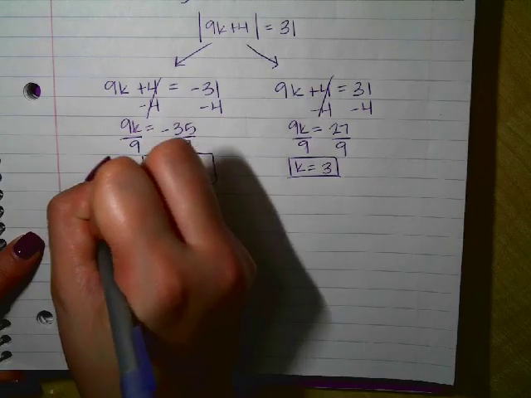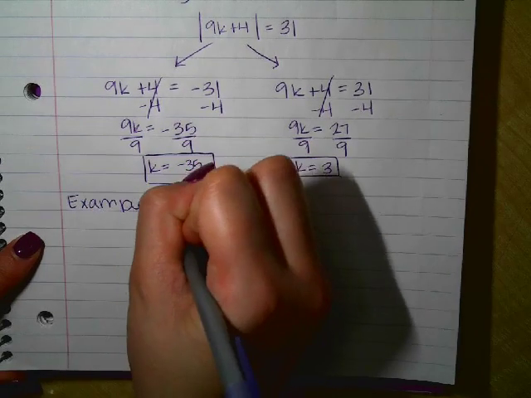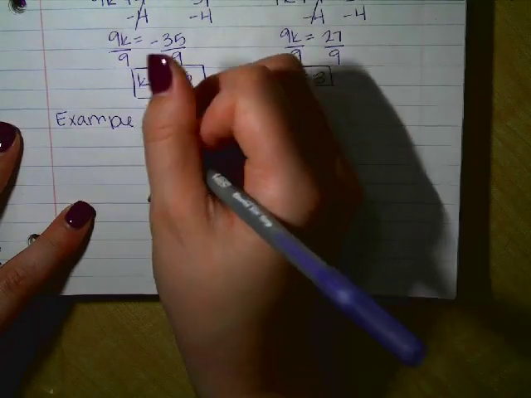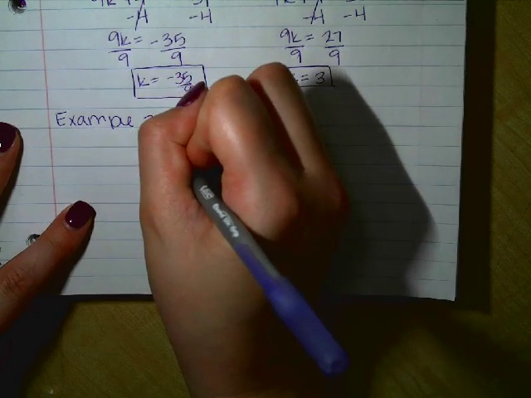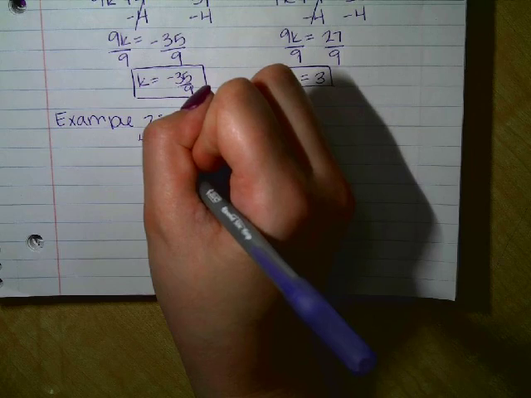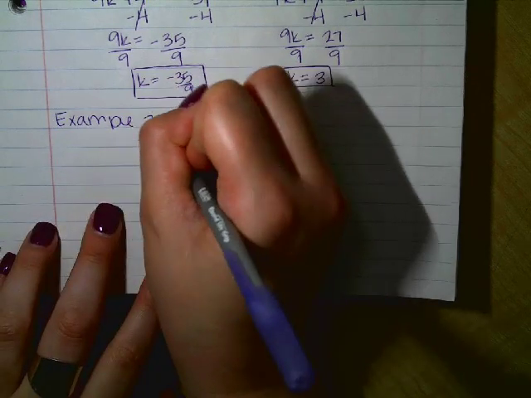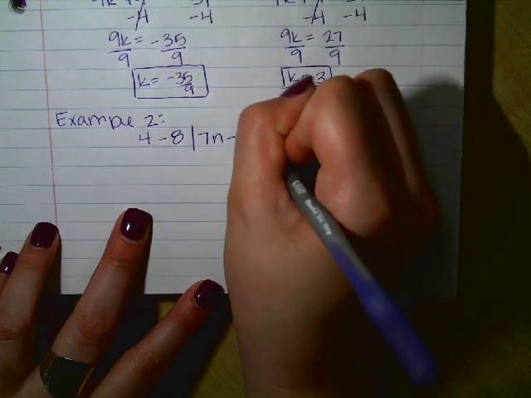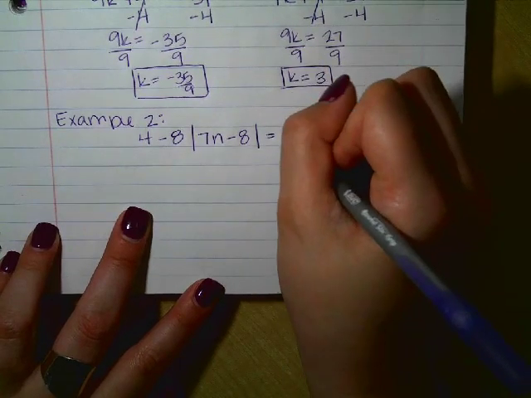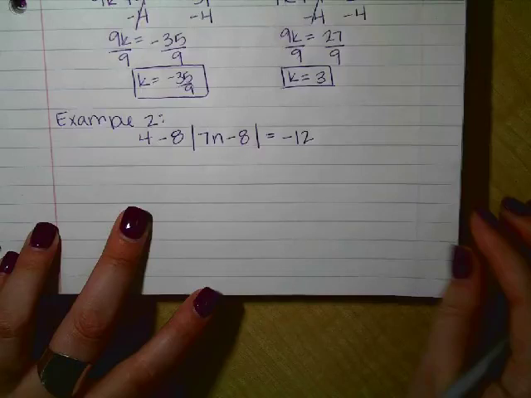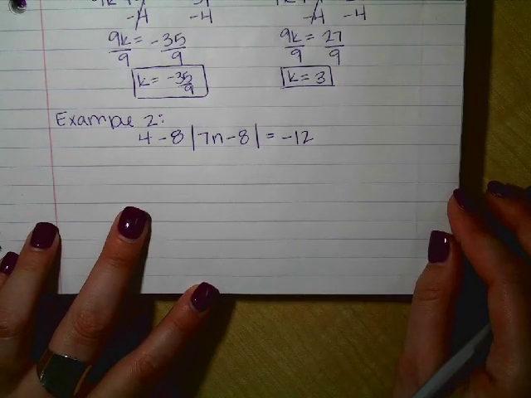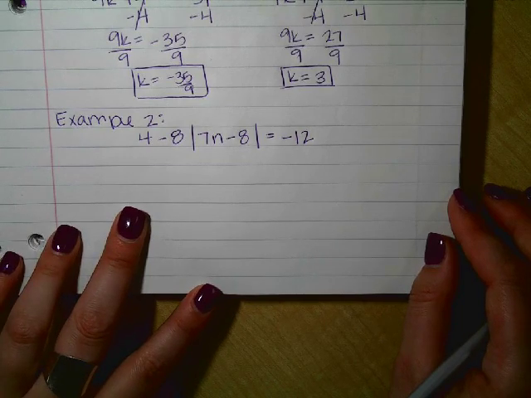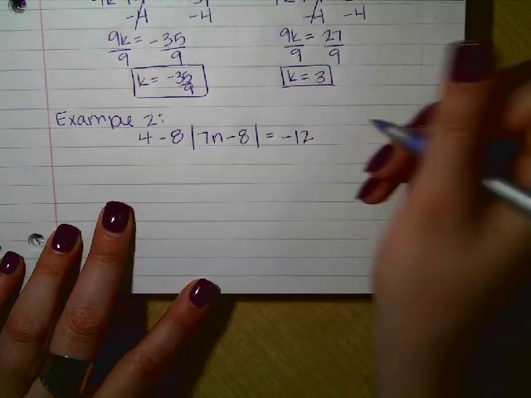All right, example 2. Four minus 8 times the absolute value of 7n minus 8 equals negative 12. So now what do we do? Minus 4. Okay, so I'm going to go ahead and write out the steps.